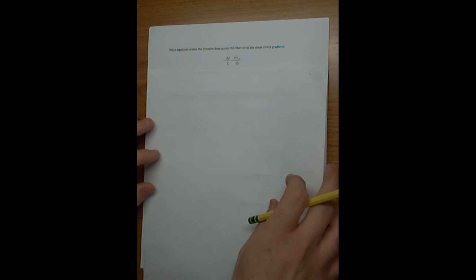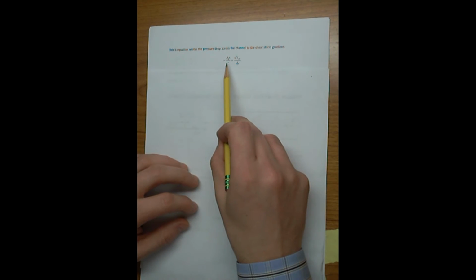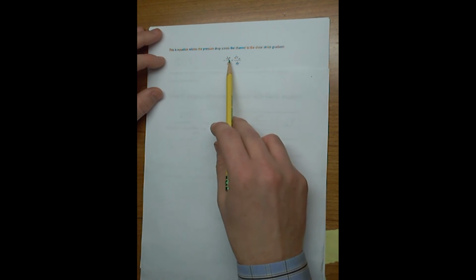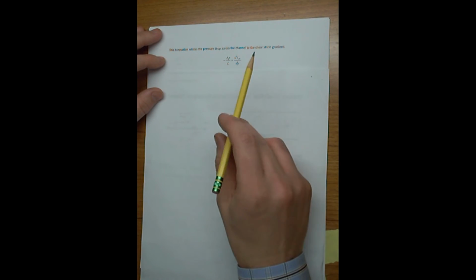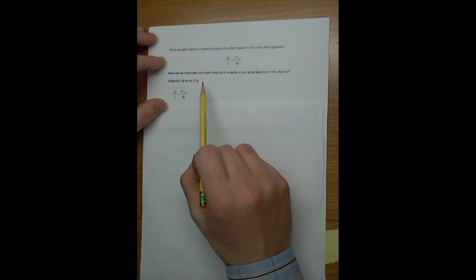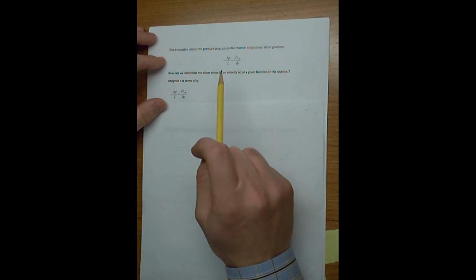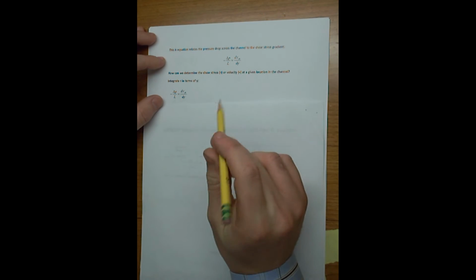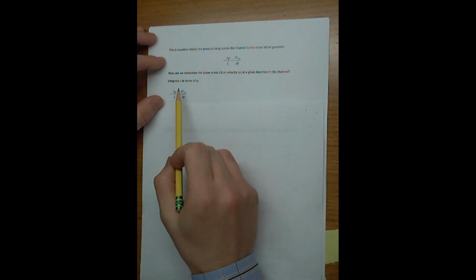Alright, so now we have this equation as our governing equation. We just derived this left-hand side to be a constant term. We want to go ahead and determine the shear stress and the velocity at any given location in the channel. So how are we going to do that? We're going to integrate tau in terms of y.